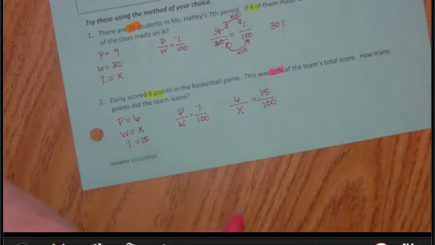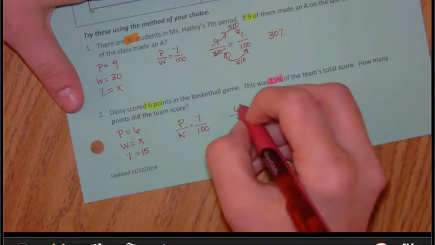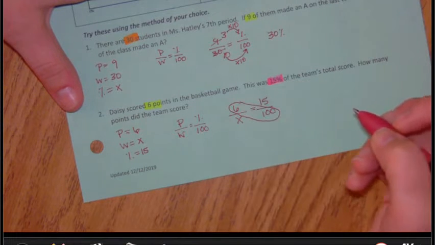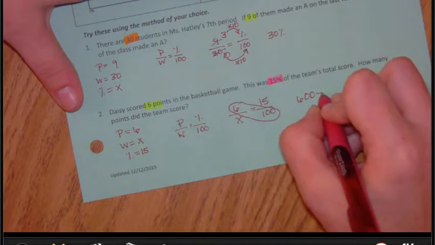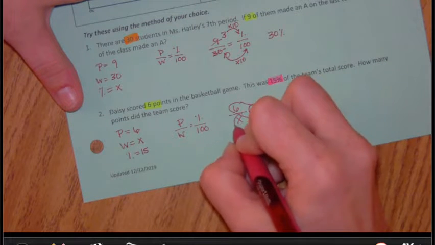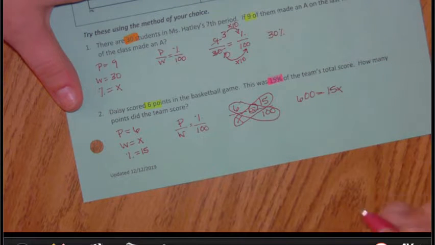And I feel like that's going to be the easiest way to solve this one because it's just like we've learned in proportions. So in cross products, I'm going to multiply the top left and the bottom right, and I'm going to get 600. And since my two ratios are equal, I'm going to keep it equal to each other. And I'm going to do x times 15 to give me 15x.